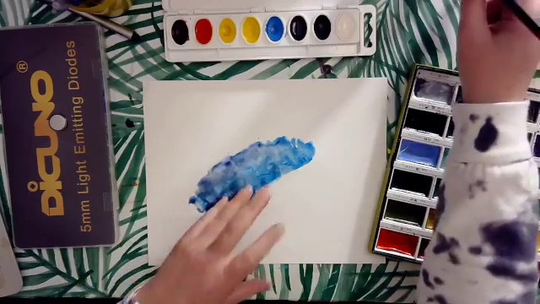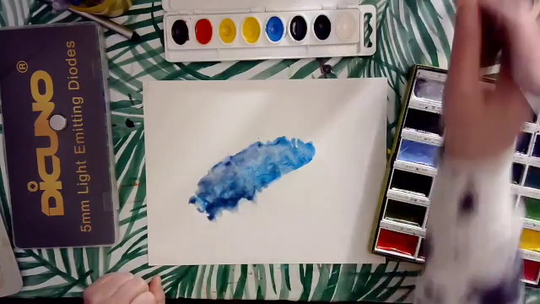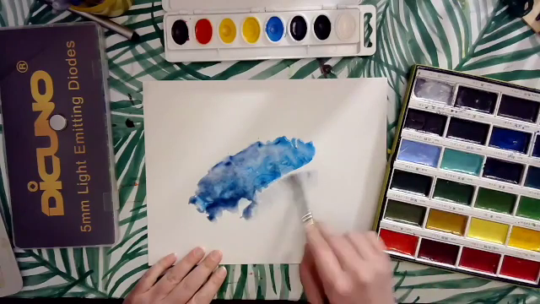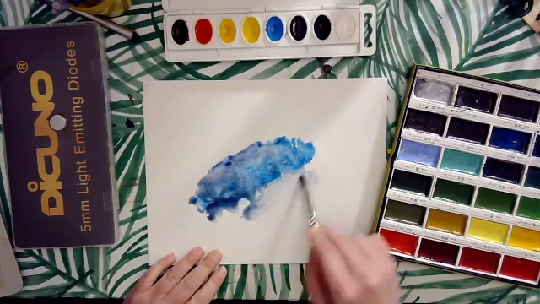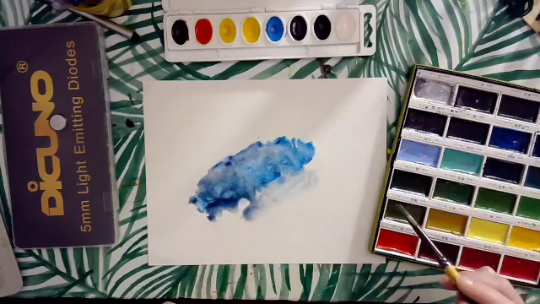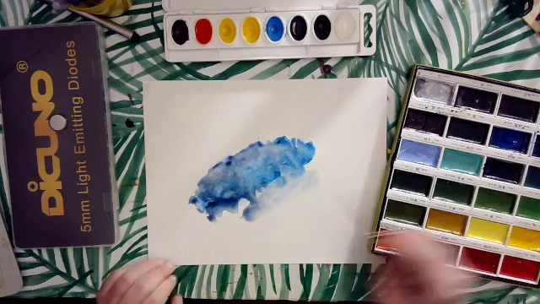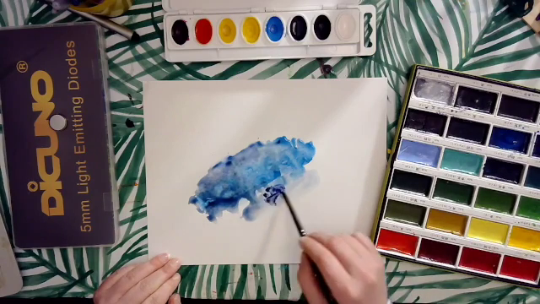See how it's looking like a galaxy? All I'm doing is adding more water and more paint. If it's wet, I know it's going to bleed into it. See? It's pulling it already down. We know that if it's a dry piece of paper and I use that color, it's not going to work out. It's just going to be a stroke.